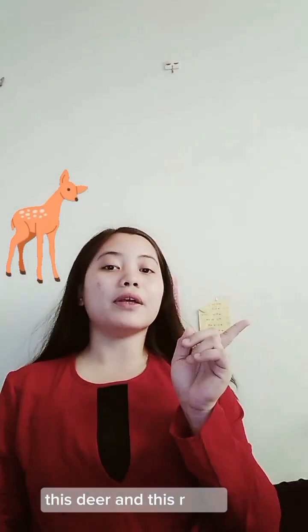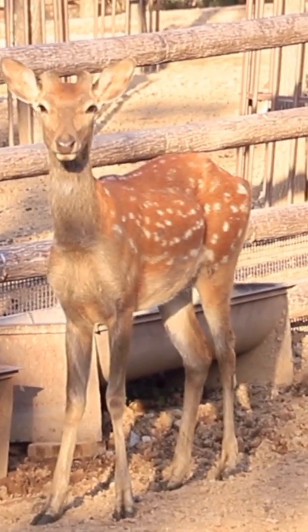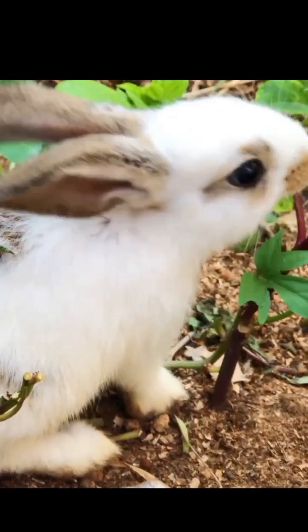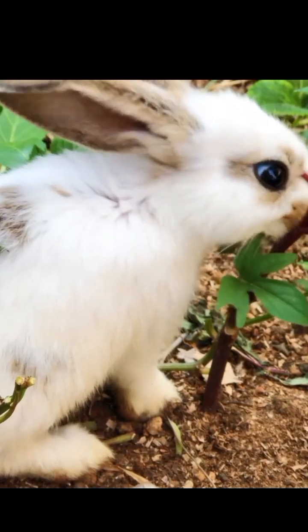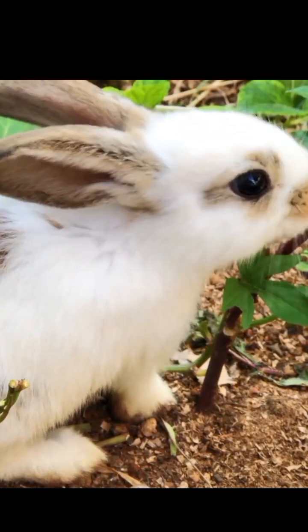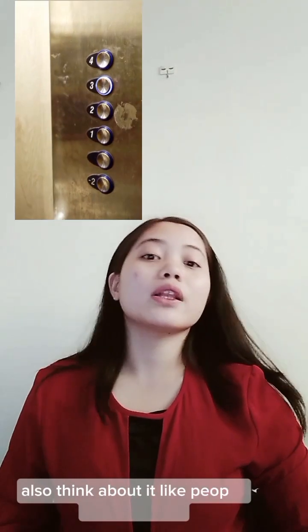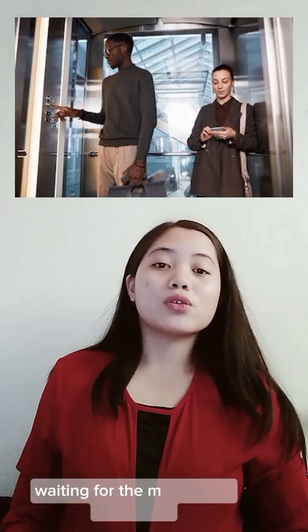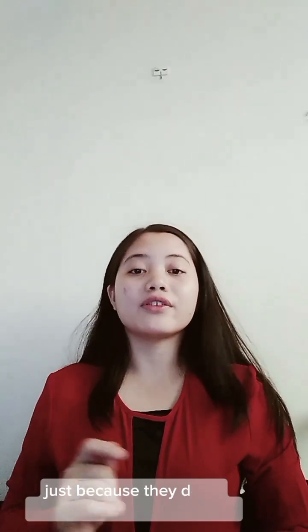This deer and this rabbit eat different plants. They don't care about each other. They're just vibing. Also, think about it like people in an elevator. No eye contact, no conversation, just two people sharing the same space, waiting for the moment to walk away. But just because they don't interact doesn't mean it's pointless. Neutralism helps the ecosystem balance, because not everything has to be a competition. Next time you and a stranger completely ignore each other at the party, just say you're practicing neutralism.